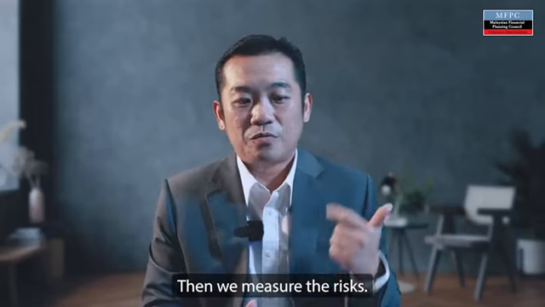So why is this important? Because we will need to know how much is needed to cover the potential financial loss in each of the risks identified. If there is no financial loss, it is not part of our financial plan.